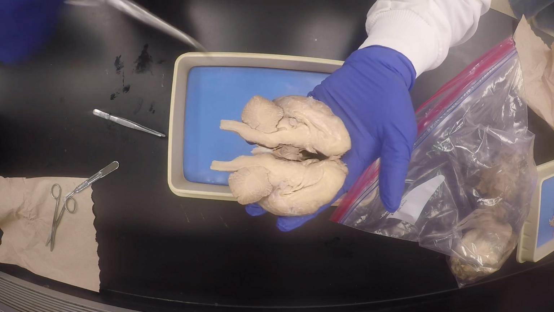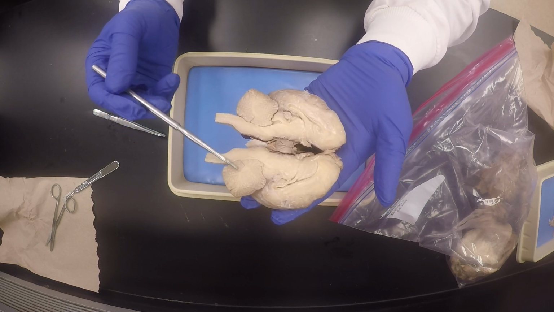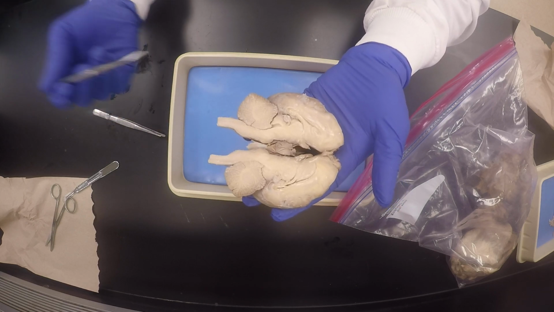So now the internal structures. Do you see the arbor vitae arrangement? It's like a branch of a tree of the cerebellum. Isn't that cool? Okay, so I'm going to go right to it.